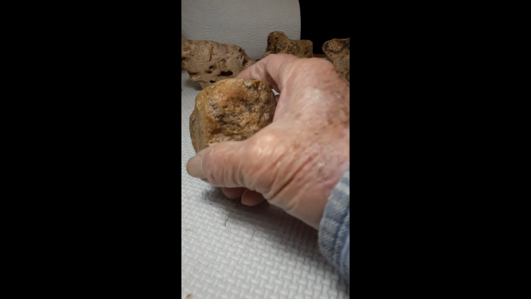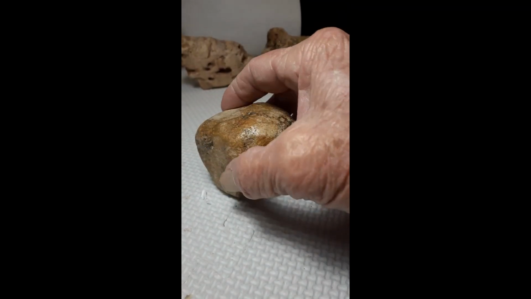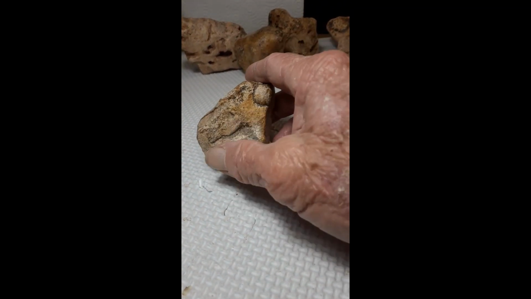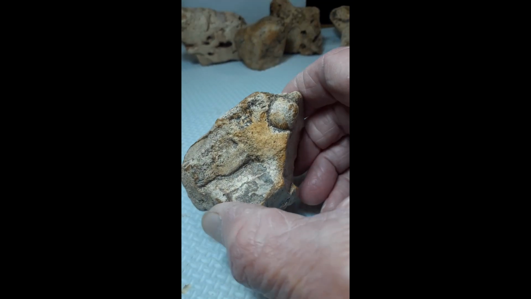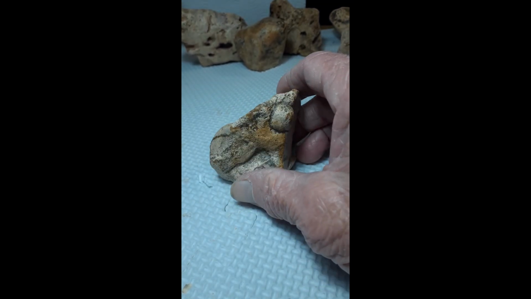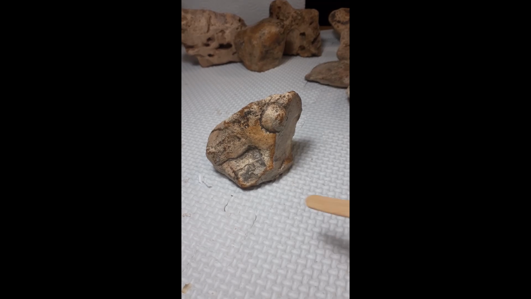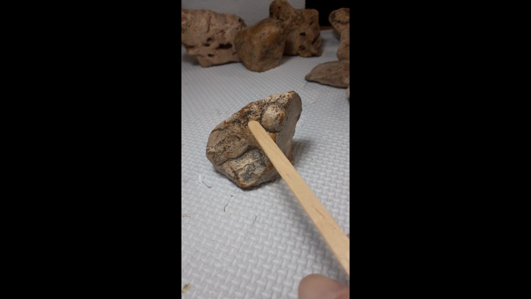Again, there's the bull. This is a well, it looks like a bird with an egg on its wing, sort of. This little, the pressure flaking right here, you can see almost like a sawtooth.